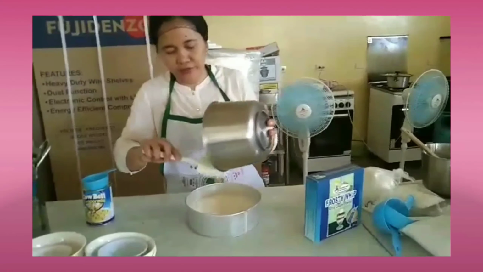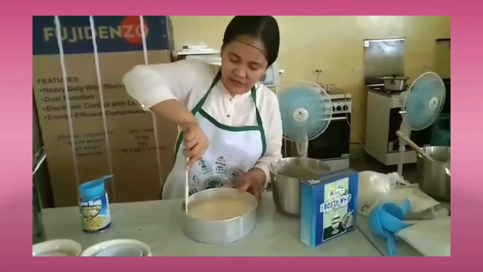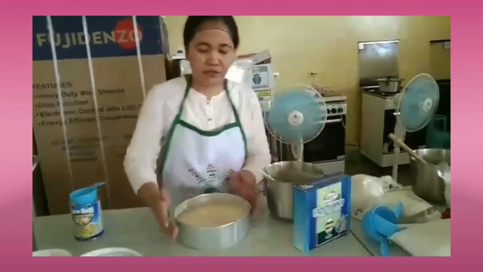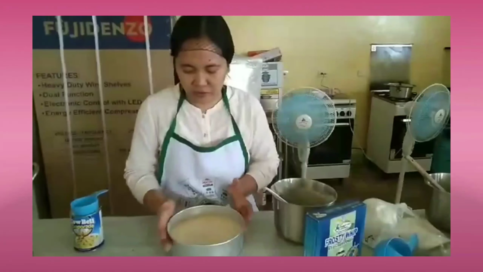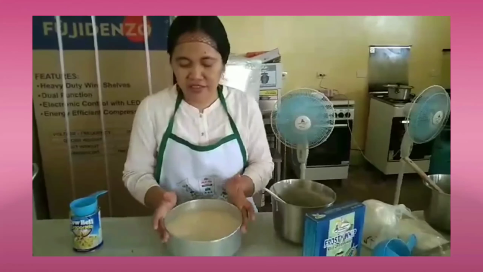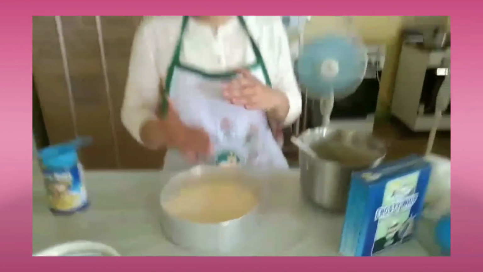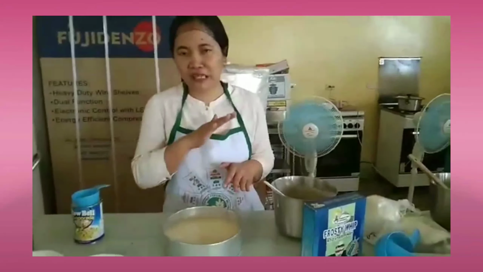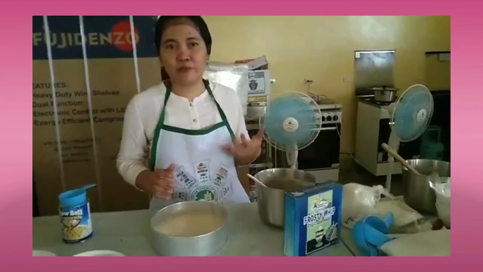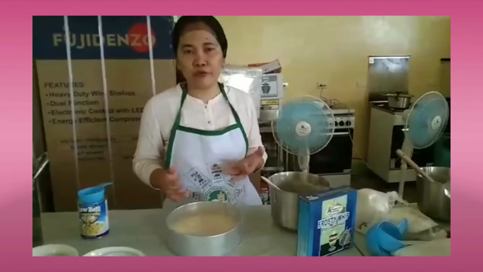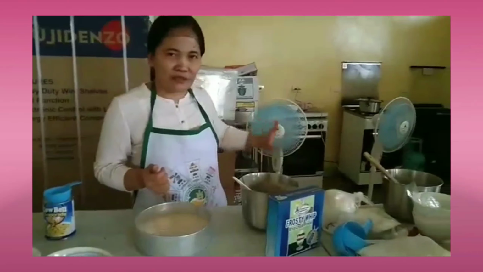So, here we go. Ito na po siya. Ito na yung ating, so, itaktak natin siya. Tak para lahat ng air, mawala. Yung mga bubbles. Okay, so ready na po siya. We are going to bake it. We are going to preheat the oven. Pag alam natin malapit na tayong matapos sa pagbibig, nasa kalahati na tayo ng pagbibig, we need to preheat our oven 15 minutes. Preheat the oven 15 minutes before baking. So, kanina pa naka-preheat yung oven natin kasi meron na kami dating pinibig doon.